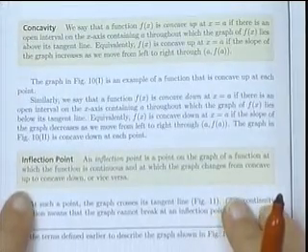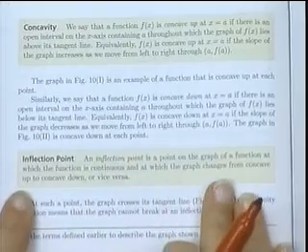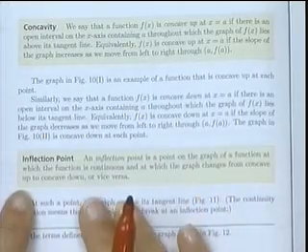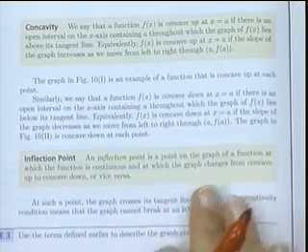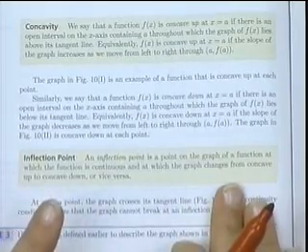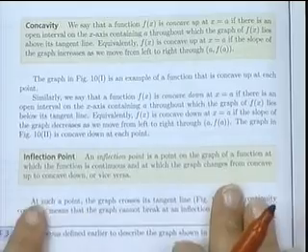Okay, inflection point is terminology. An inflection point is the point on the graph, of course it has to be a continuous function, at which the graph changes from concave up to concave down or down to up.